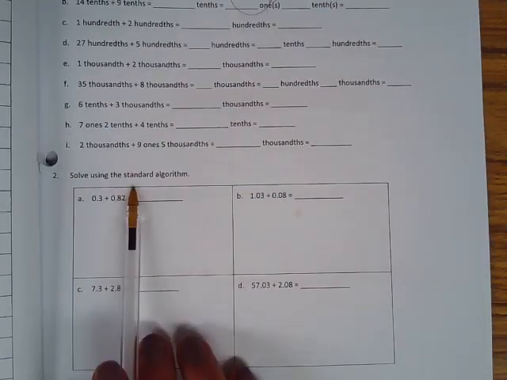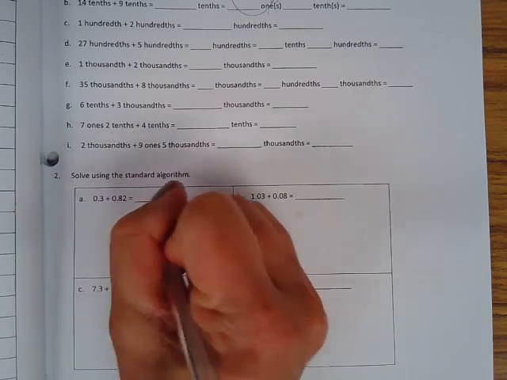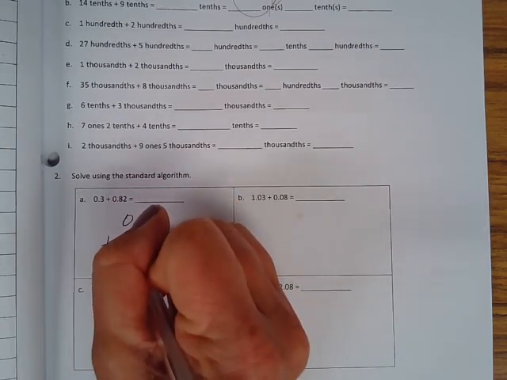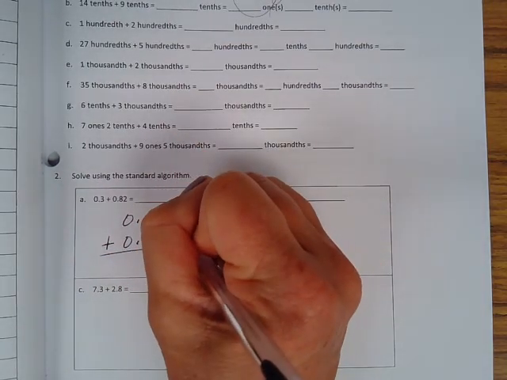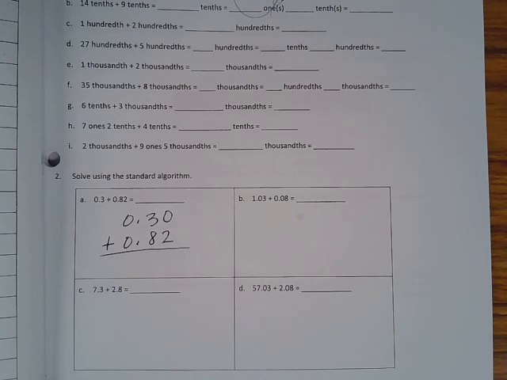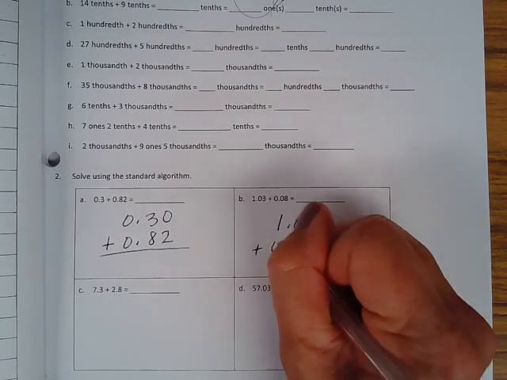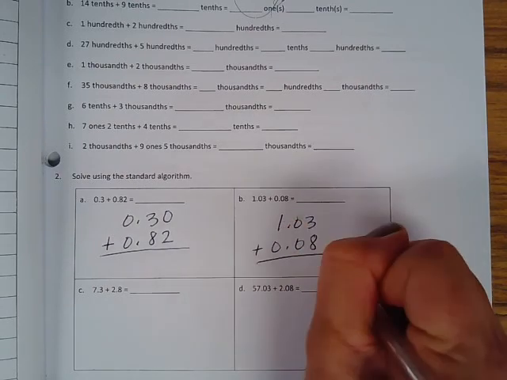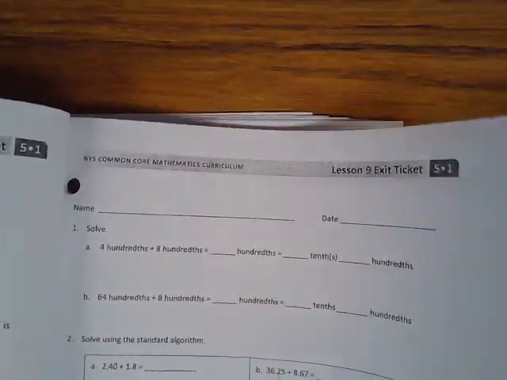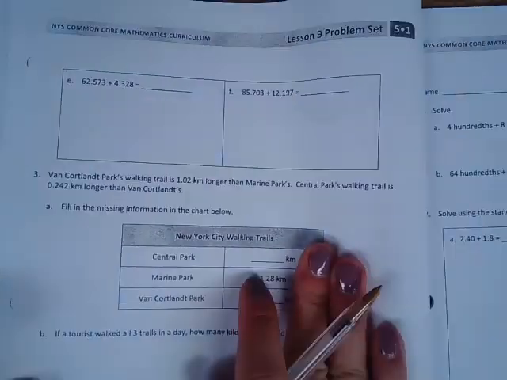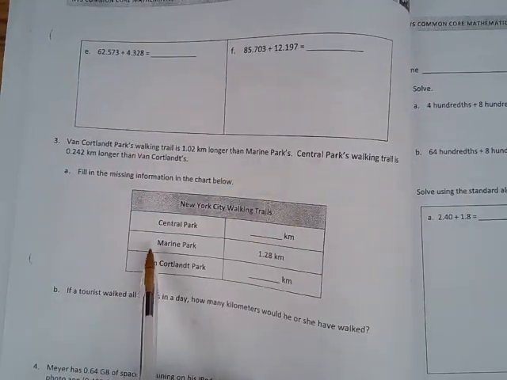Okay, then using standard algorithm, 0.3 plus 0.82. Yes, add that 0 to balance out your problem. 1.03 plus 0.08. You're going to add, make sure to write your number here on the back side. Same thing using standard algorithm on here.